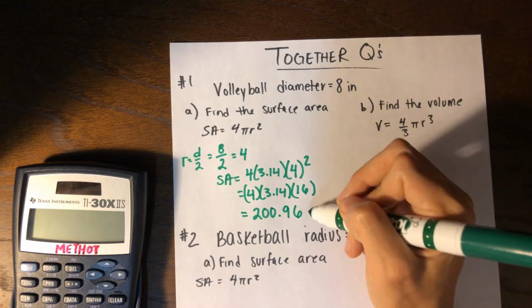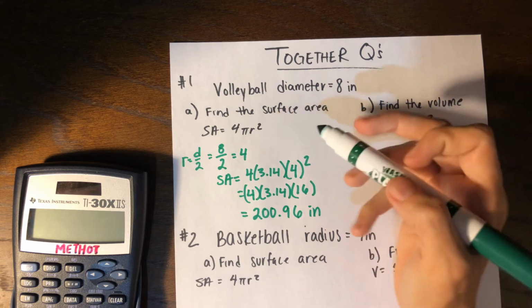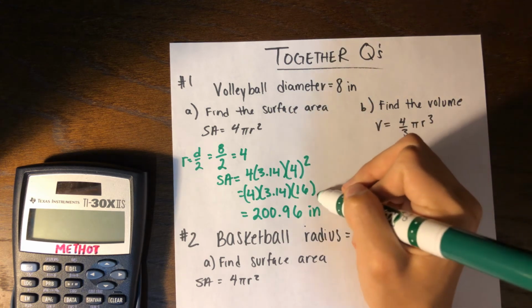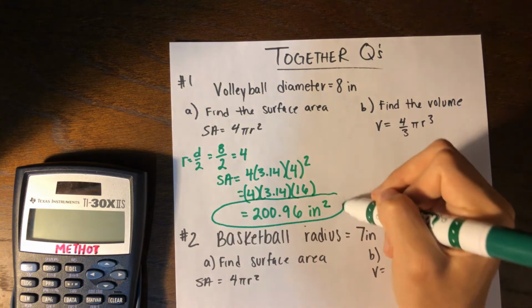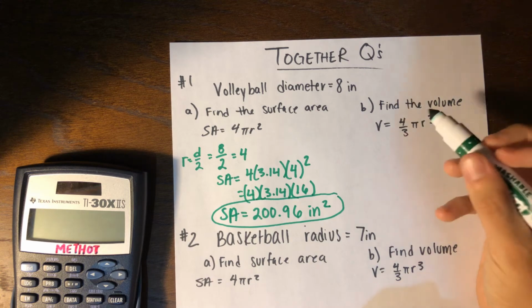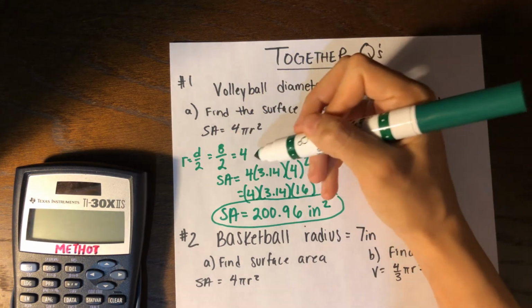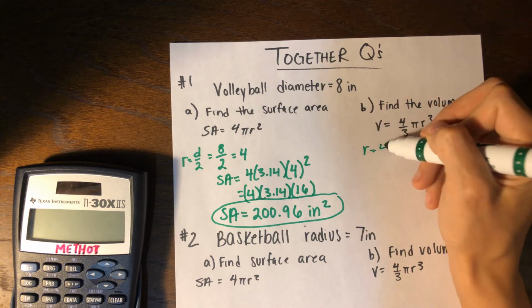And this was inches. We're talking about volume. Or no, actually we're talking about surface area, so this is going to be squared. So the surface area is 200.96 inches squared. Now for volume. We're again going to use the radius from over here. Okay, we know that r is 4.